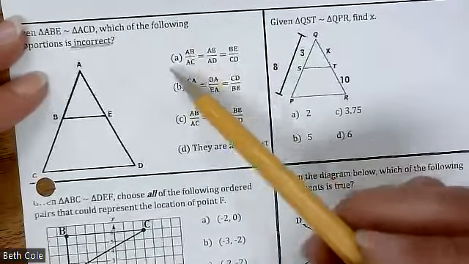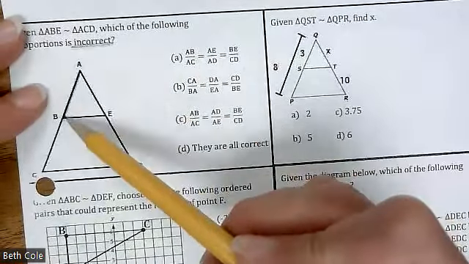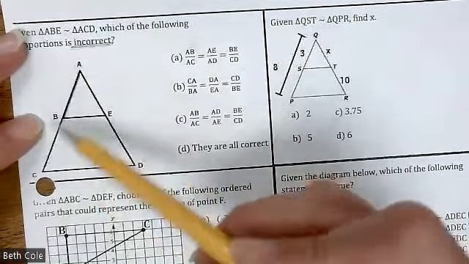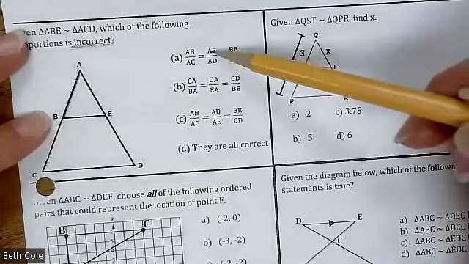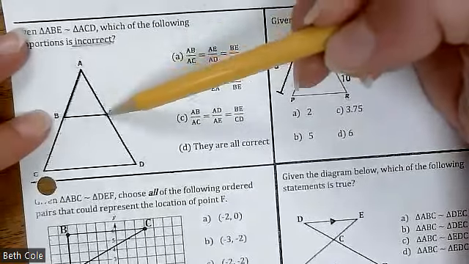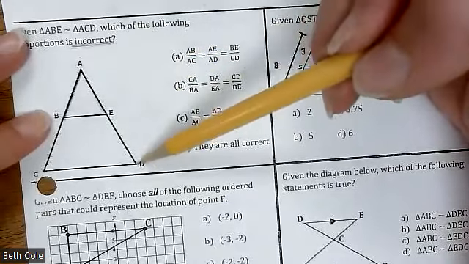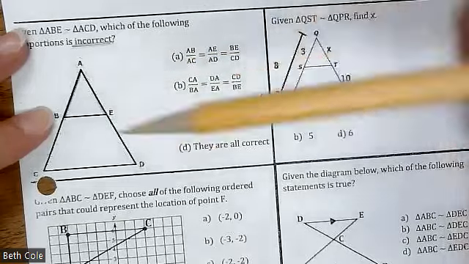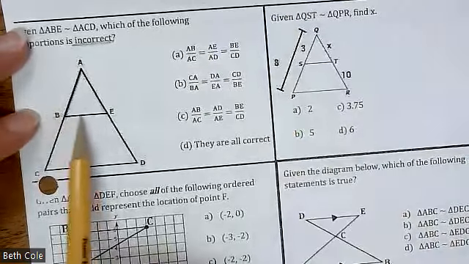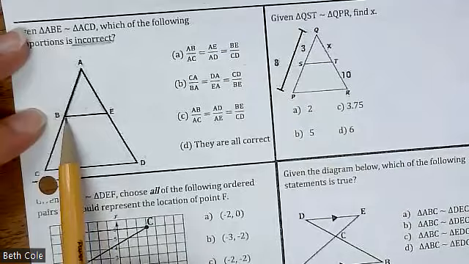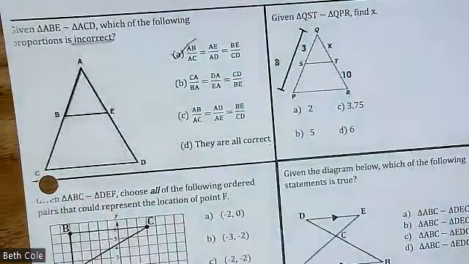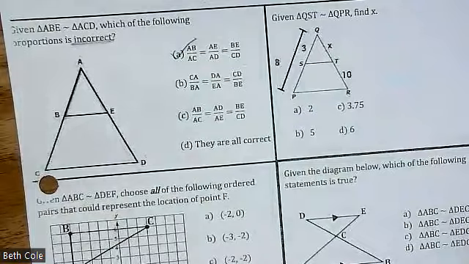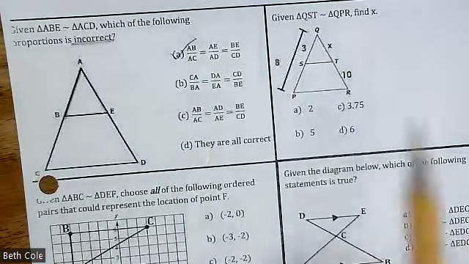So letter A, it says AB, which would be right here, matches up to AC. So the little one matches up with the big one. Equals, and then we have AE over AD. Again, the little one matches up with the big one. And then BE over CD. Again, the little one matches up with the big one. So this one's good, which means it's not the answer because we want the one that's incorrect. So let's try the next one.